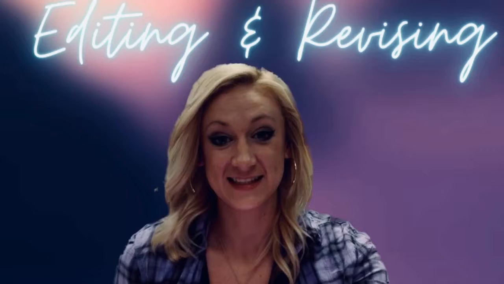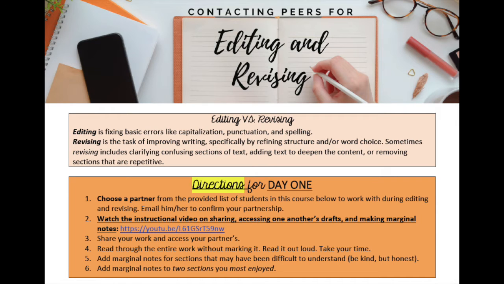You're going to be using 2 rubrics to assess your peer's personal memoir and to provide some critical, positive, constructive, helpful feedback on how they can improve their narrative writing. Let's take a look at our documents for today. This was the first document that you used yesterday for choosing a peer editing partner.